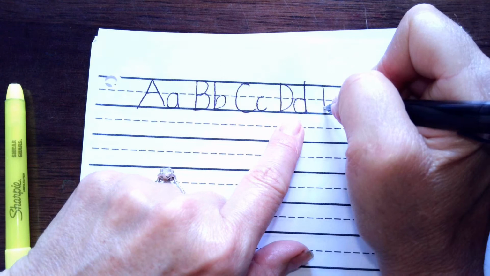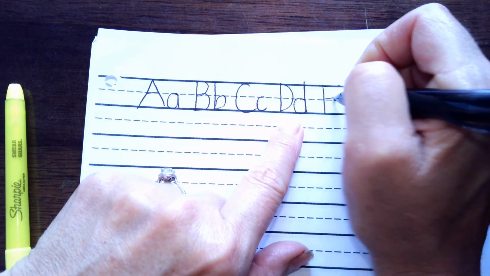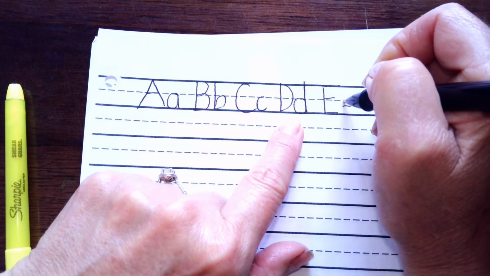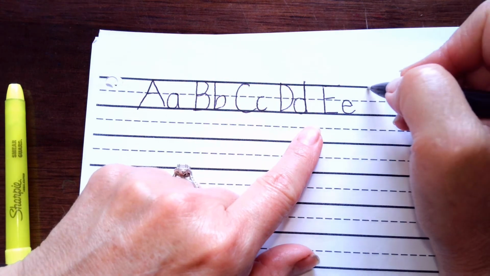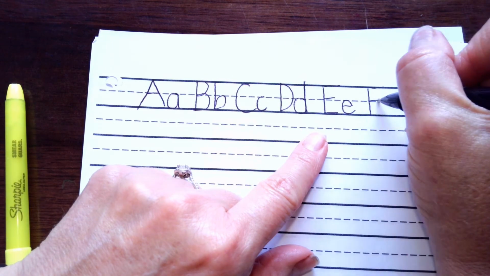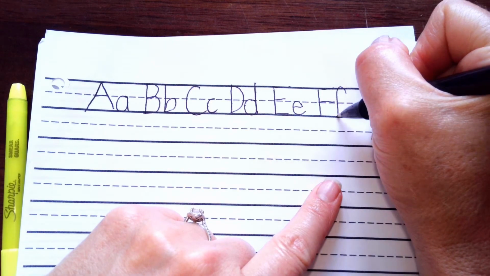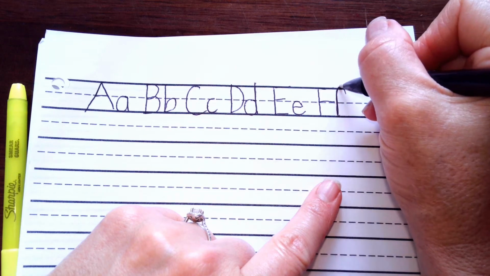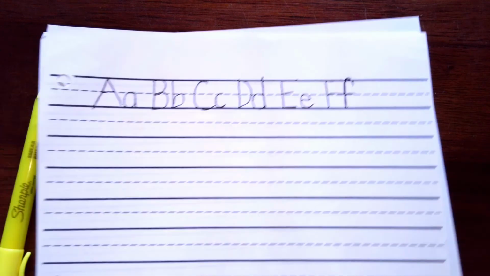For E, we use the whole line. We trace this upper line, middle line, lower line. For a lowercase e, we make a turtle shell. We come around and it uses half the line. F, we use the whole line. We trace the upper line and the middle line. Lowercase f uses the whole line. We make a shape like this. It's like a backwards fish hook. And then we cross it on the dotted line.